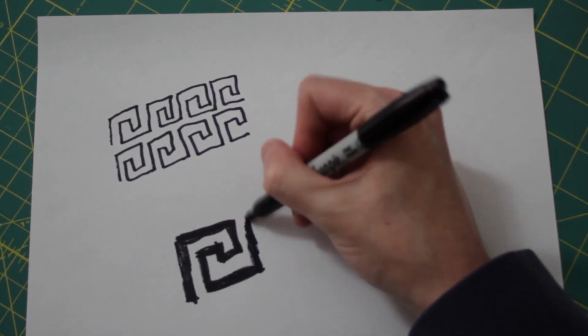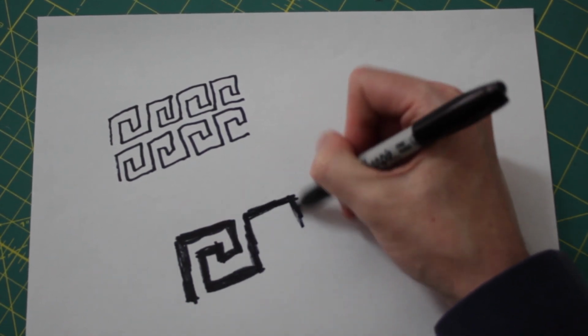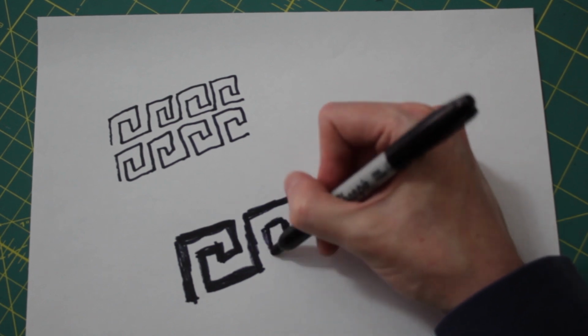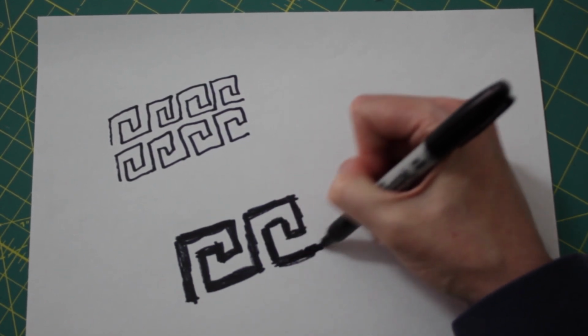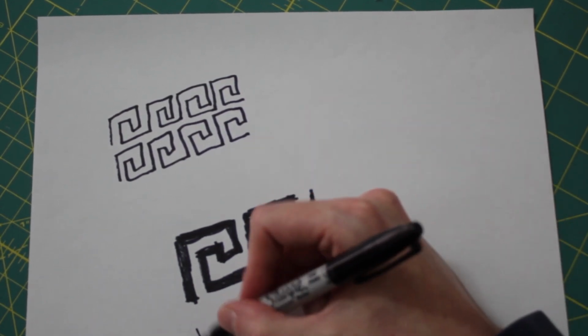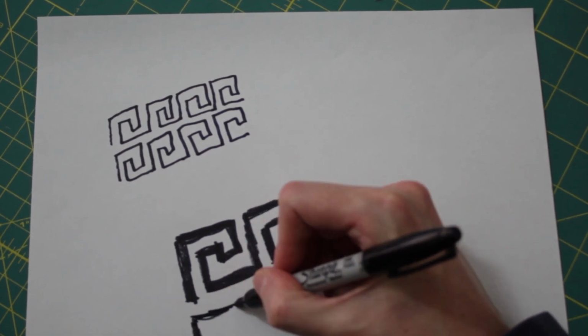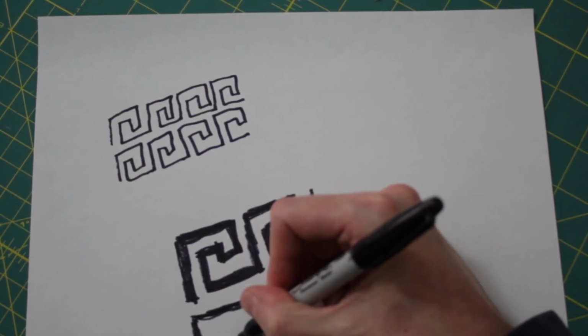And so what does it symbolize? It might have symbolized infinity and unity. Infinity because it's this pattern that you can repeat indefinitely, and unity because the dark and light shapes interlock perfectly.